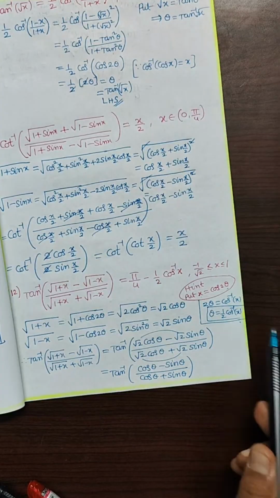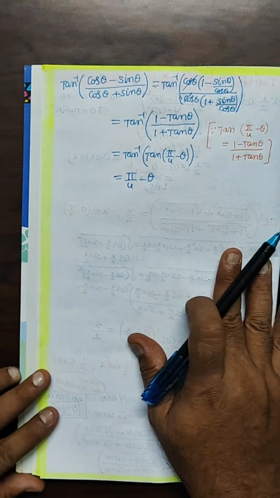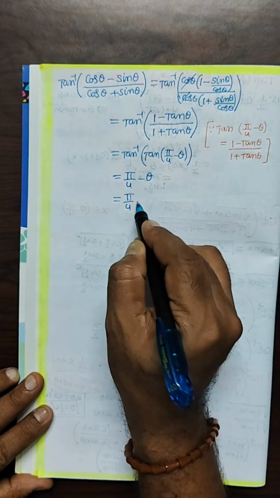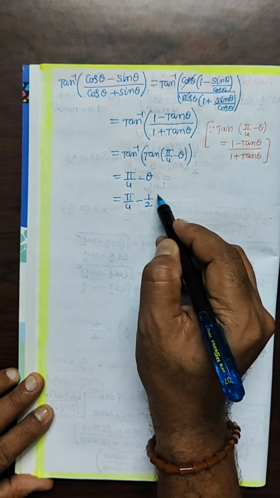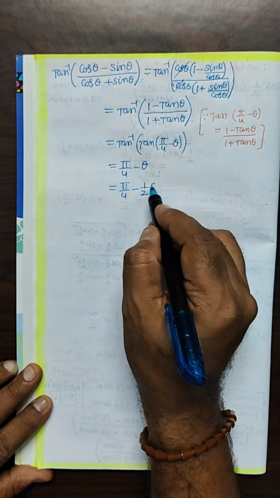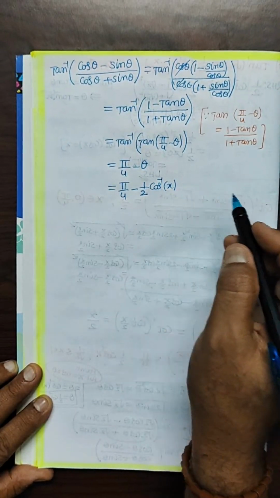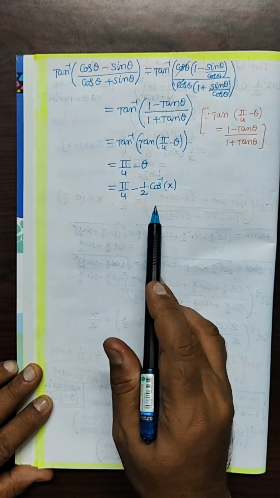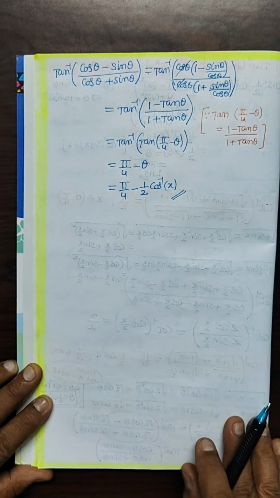So pi by 4 minus, wherever theta is there, replace with 1 by 2 cos inverse of x. Hence proved, dear students. They are asking to prove pi by 4 minus 1 by 2 cos inverse x. Hence proved.